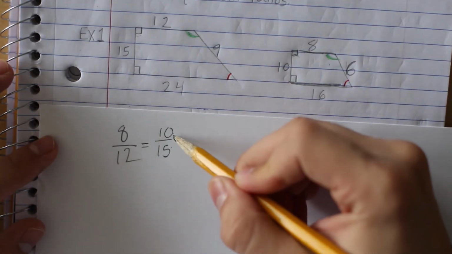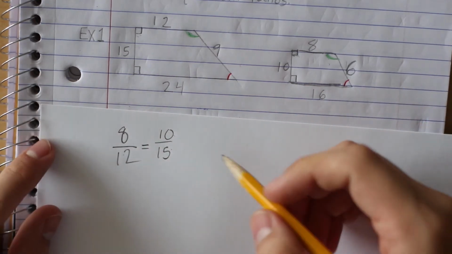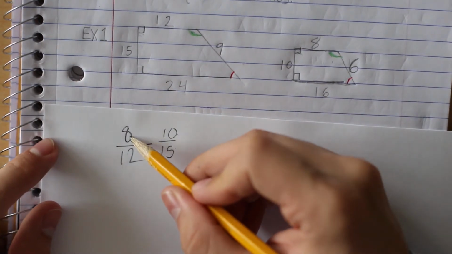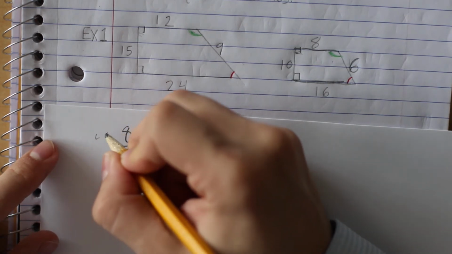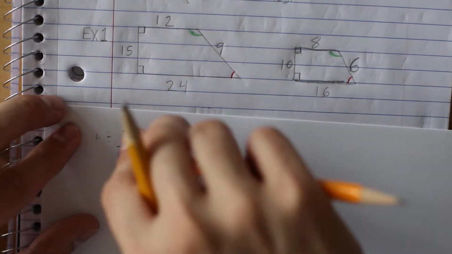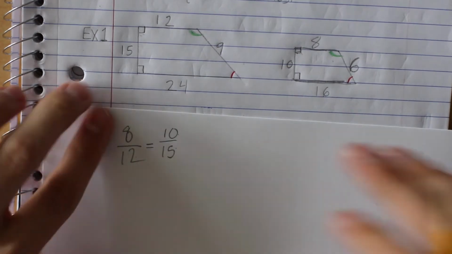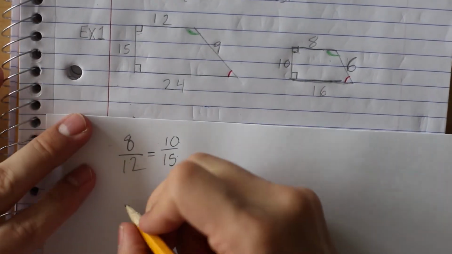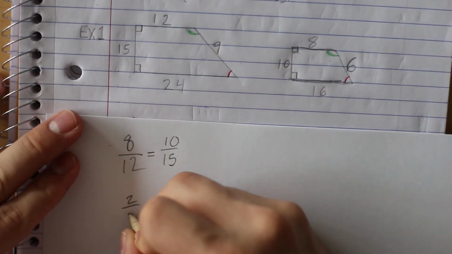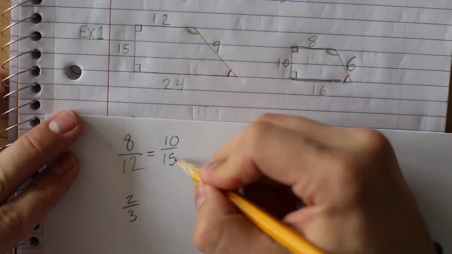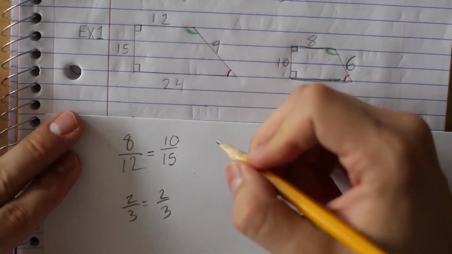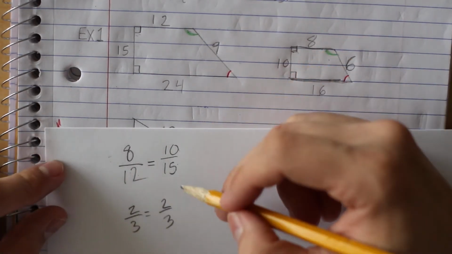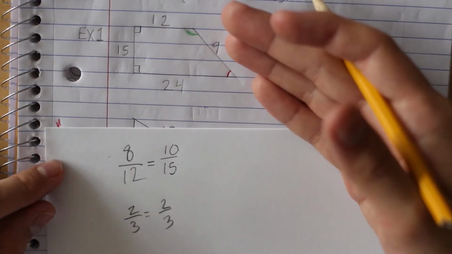If we reduce these fractions, what do we get? Well, for 8 and 12, 4 goes into both of them. So we could divide it by 4, and we would end up with 2 and 3. You could divide this one by 5, and you would get 2 and 3. You see that? That happens with all similar figures.